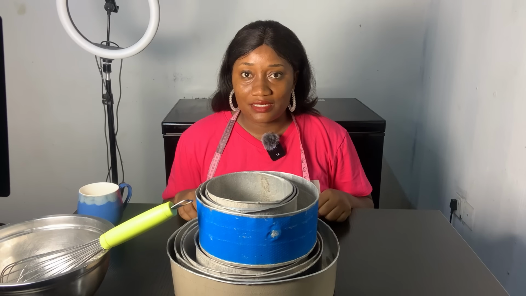Now, as I was saying, a 6 inches cake will give you 250 grams of butter. Now, all you need to do, if you want to bake an 8 inches cake, is simply add an additional 250 grams to give you your 8 inches cake. So if I add 250 grams to the original recipe, what will it give me? It will give me 500 grams.